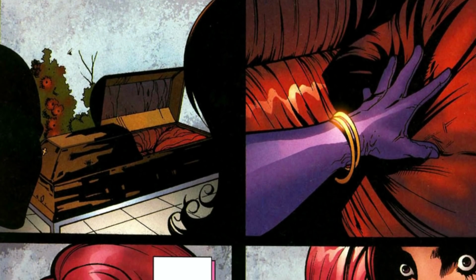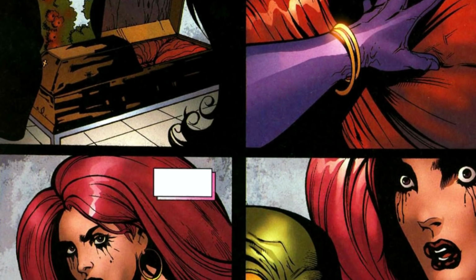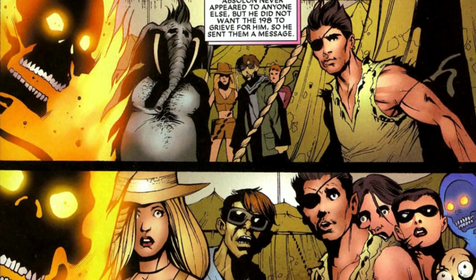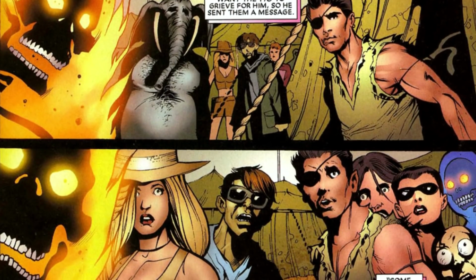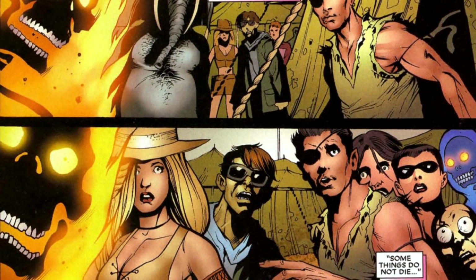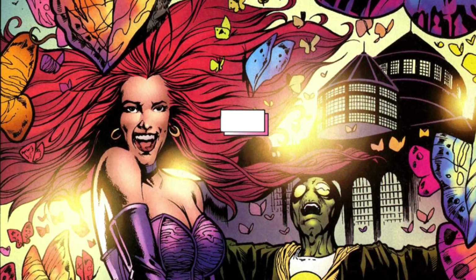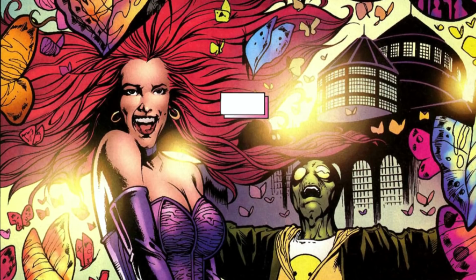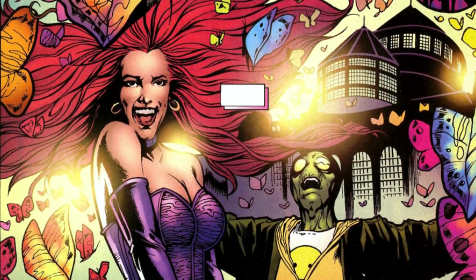However, they wake up to find his body missing, and they gather the 198 to inform them of the events of last night. Mr. M does not make an appearance, but he does send them a message asking them to move on without mourning for him. He declares that some things don't die, they evolve, signifying that he has used his abilities to reincarnate in a form stronger than ever.